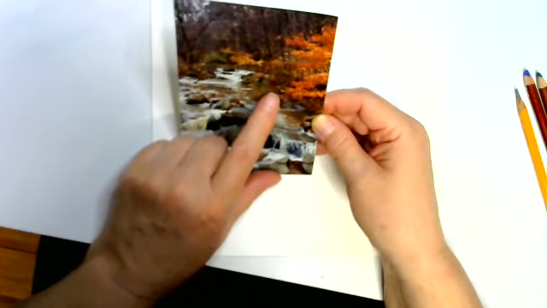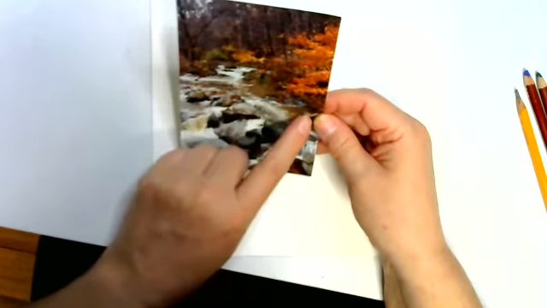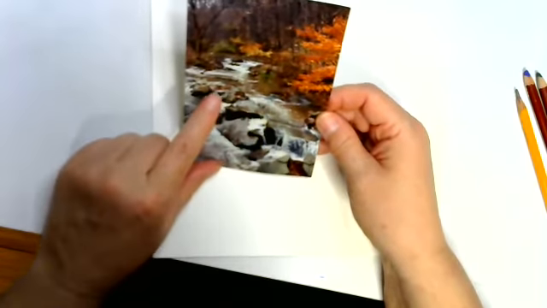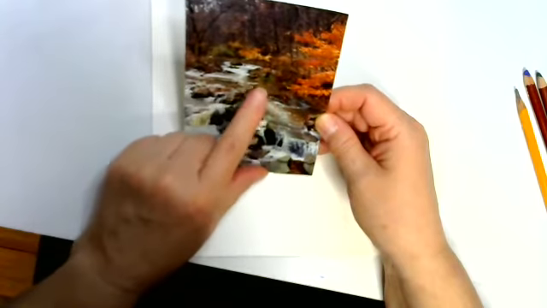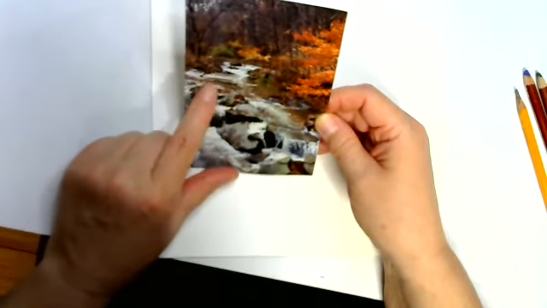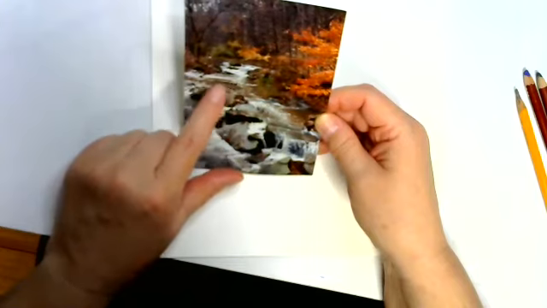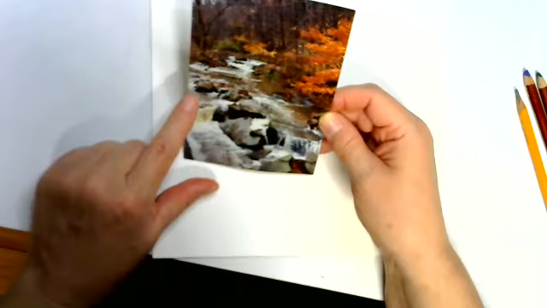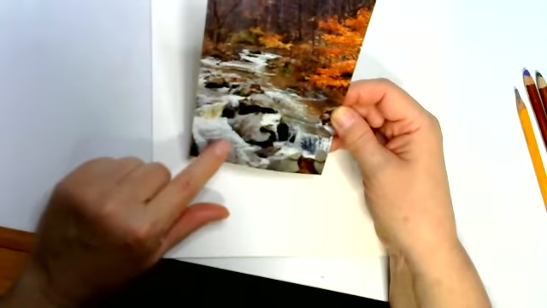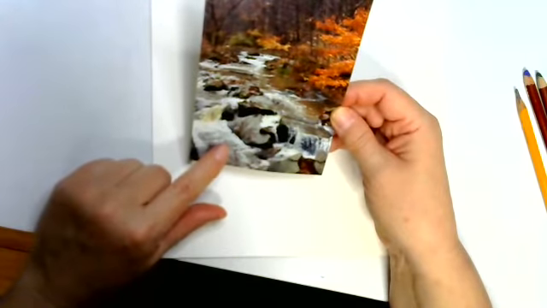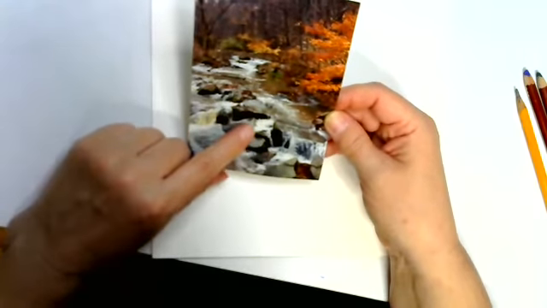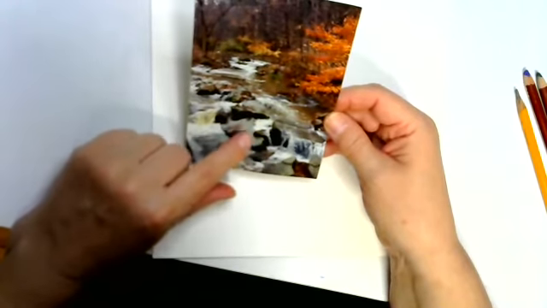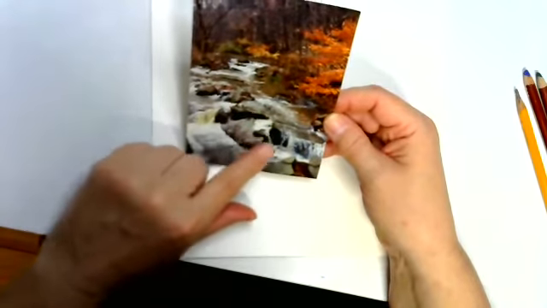Here's some reflections over here from these sticks. Here's a bunch of leaves. So we're going to need to keep an eye out for those details as we work. But boy, this water isn't blue at all, is it? Look at all the browns, almost like a red brown for water. And there's even a lot of colors in the rocks, almost like a red, orange, purple, green. Okay, so we're going to be working with a lot of neutrals here.